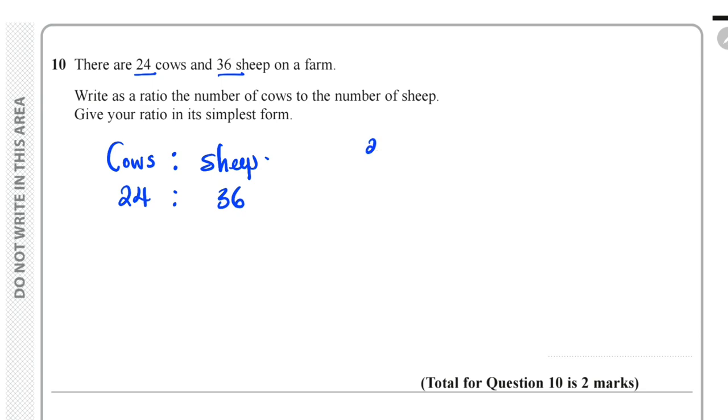All right, so it's going to be like 24 by 36, and you can use 12 here is 2 and 12 here is 3. So it boils down to be 2 ratio 3. In the simplest form, that is what we should do, and that is what we have. So it's going to be 2 ratio 3. It's as simple as this.